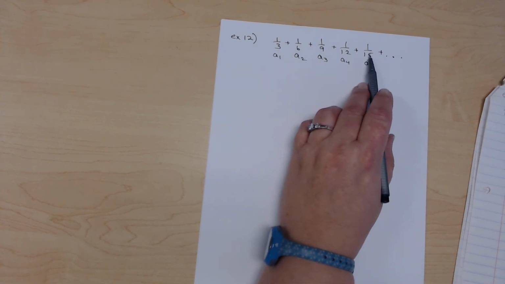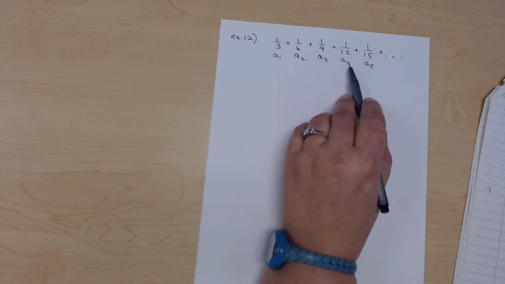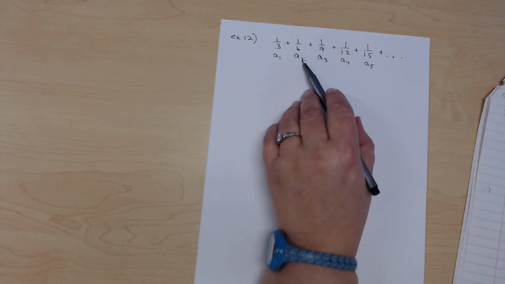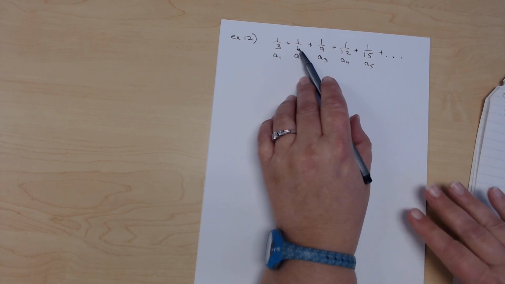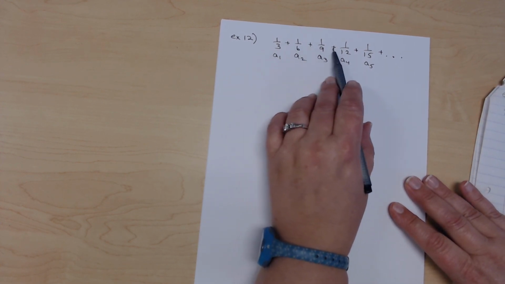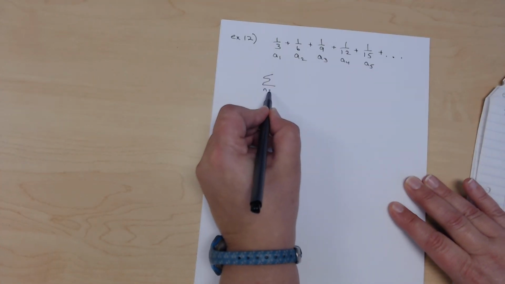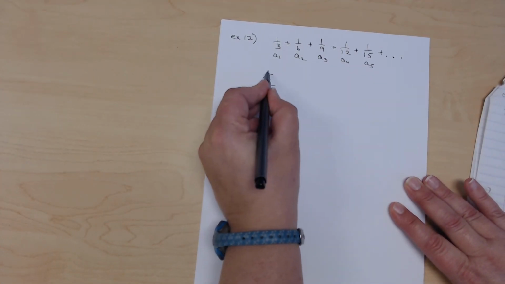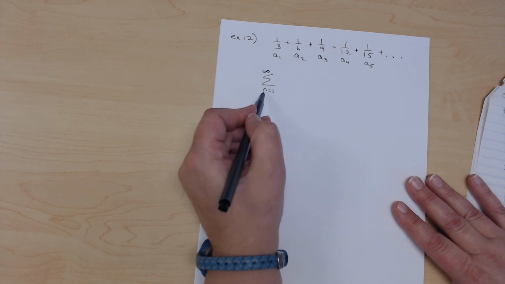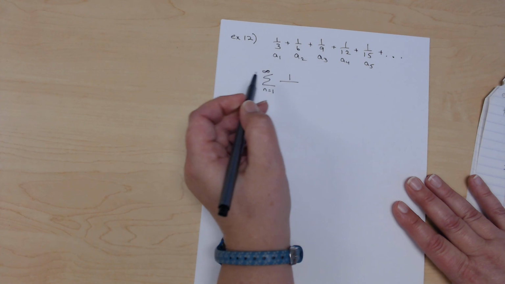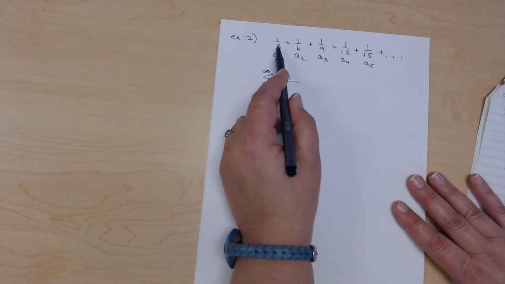How are we going to go from 5 to 15? It's got to be the same way we go from 4 to 12, 3 to 9, 2 to 6. So hopefully we can see, and it's a plus, so the first thing we're going to do is a summation. We're starting at 1, and we're going to infinity. Okay, and then notice the top is always 1, so 1 over, and what's the relation?